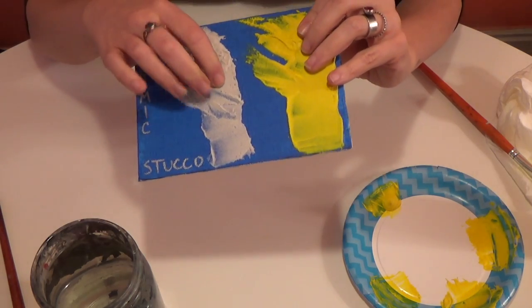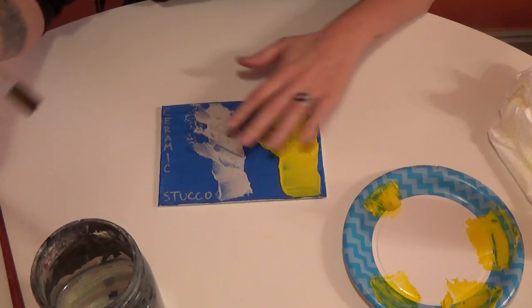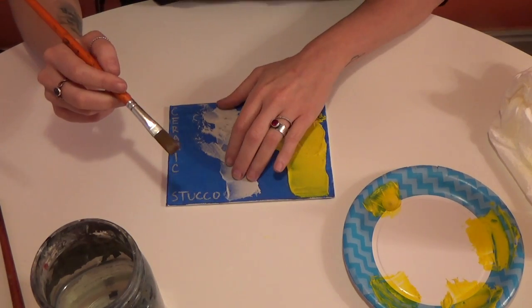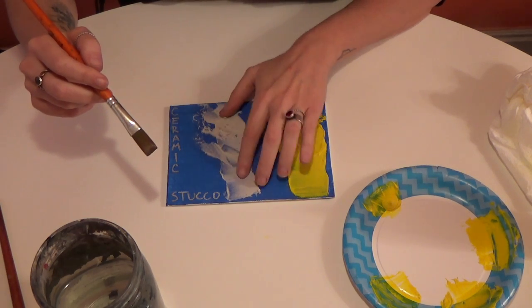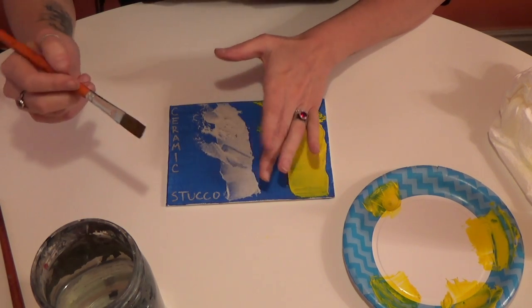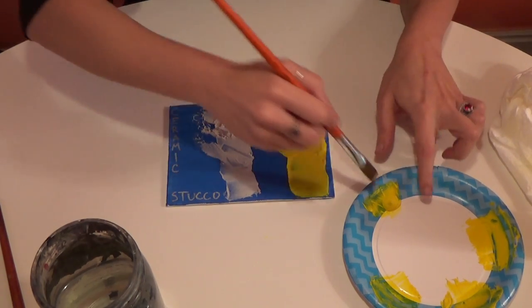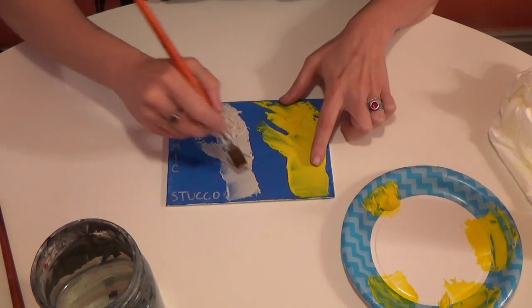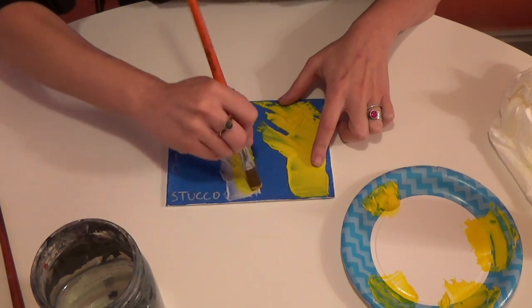This one dries pretty quick. I would say this is probably one of the fastest drying ones. Now this one is not gonna be quite as absorbent as some of the other ones because it is a gel-based medium. It's got the sand, but sand isn't absorbent, and the gel medium is not absorbent. But the little bit of texture in it will kind of make it seem like it's absorbing it.